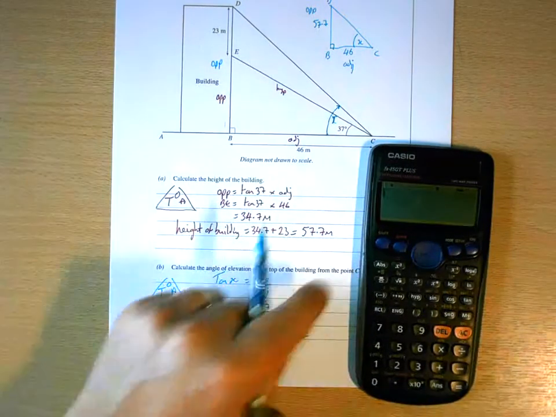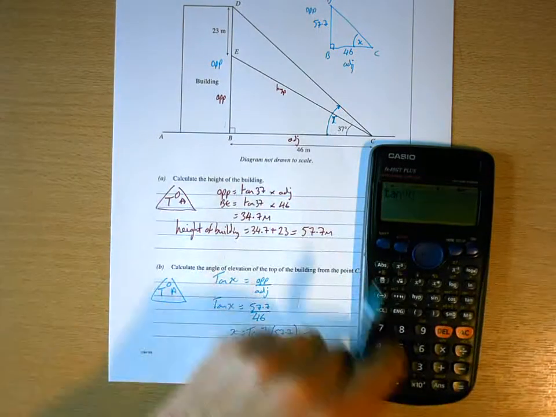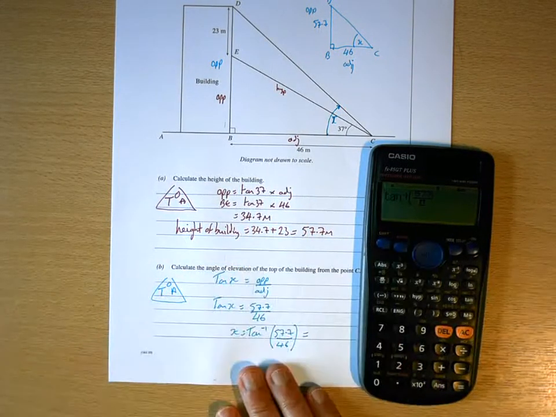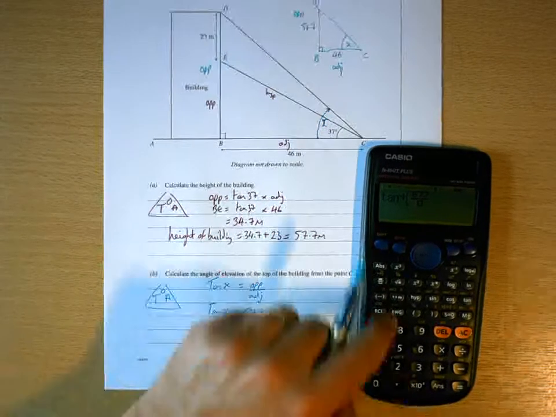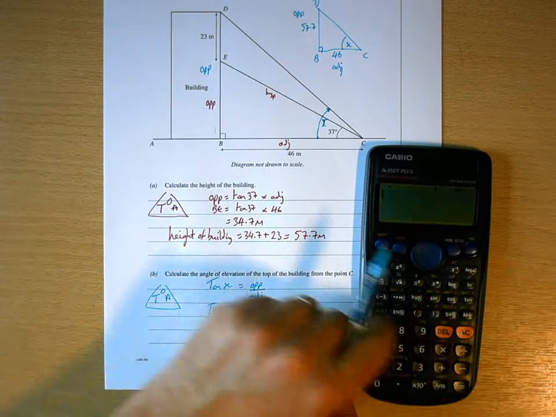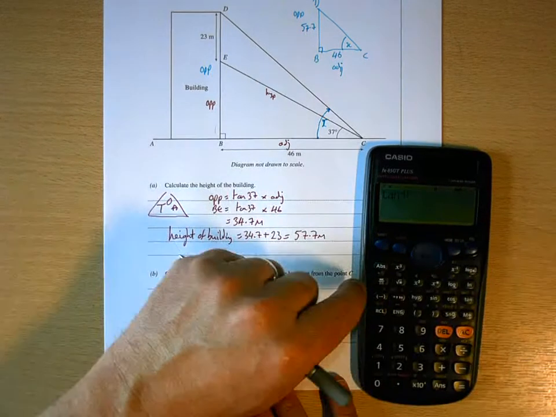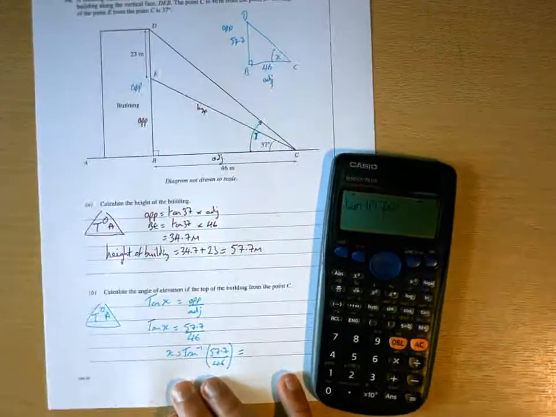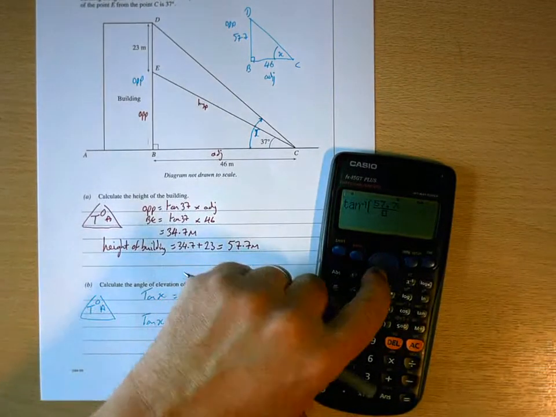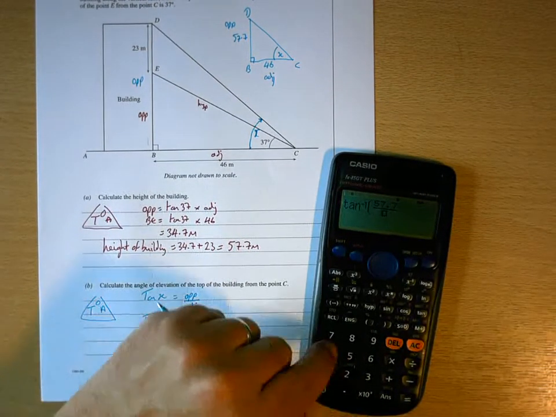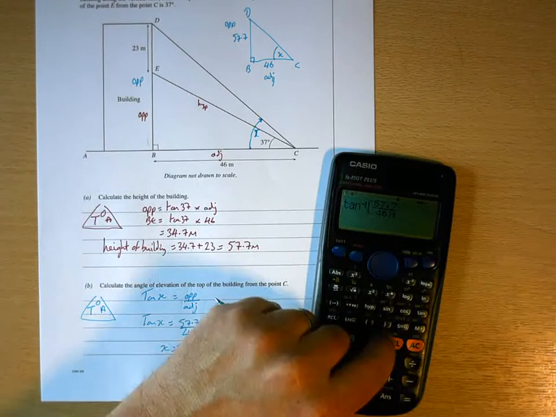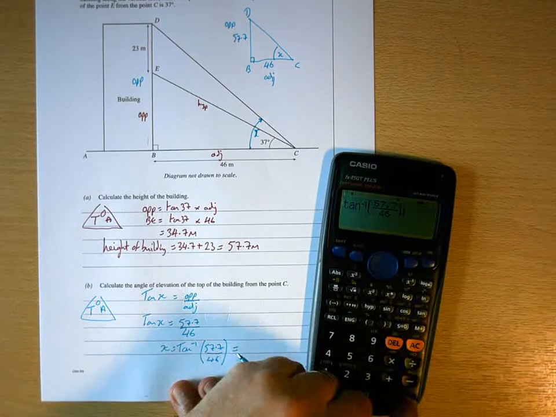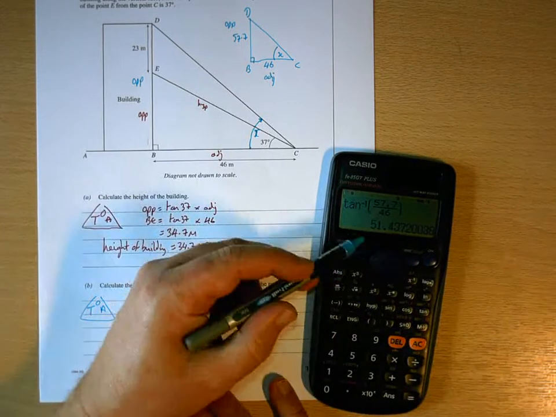Shift tan, open bracket, fraction, 57.7, bottom part, oh, I've just typed in 577 there. Shift tan, 57.7, bottom part is 46. Move the cursor out, close bracket, equals 51.4 degrees.